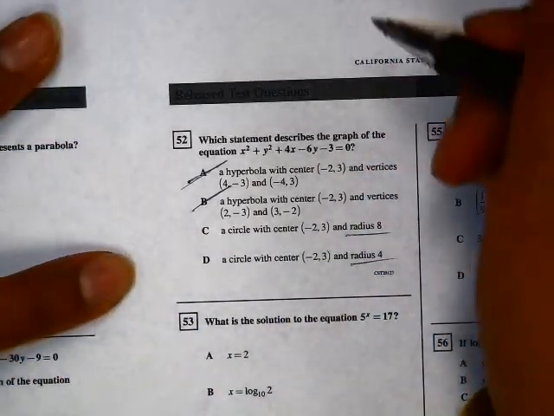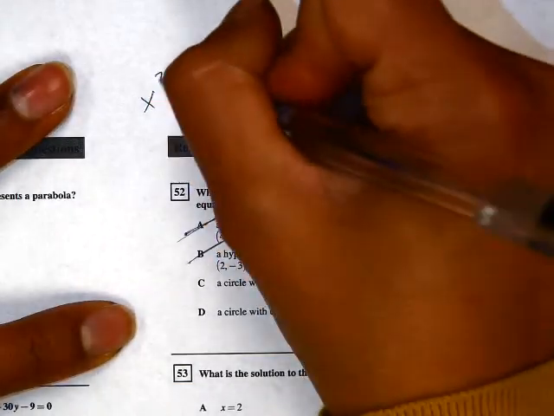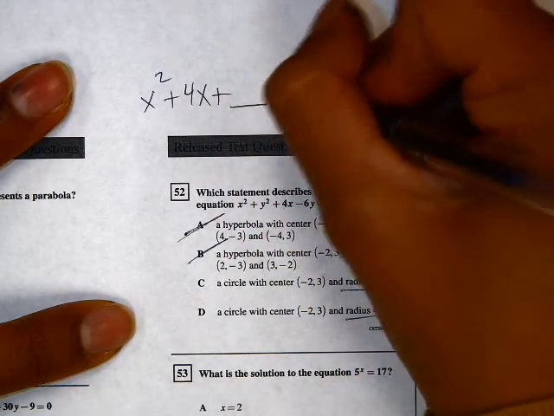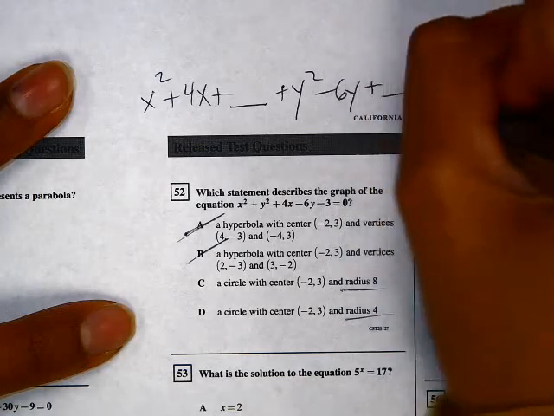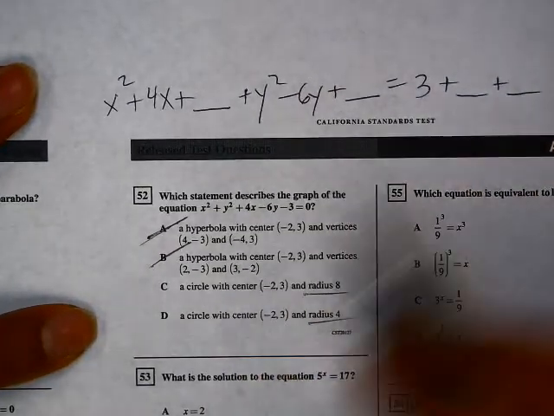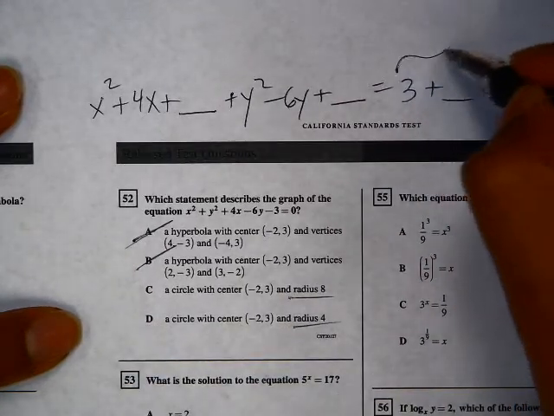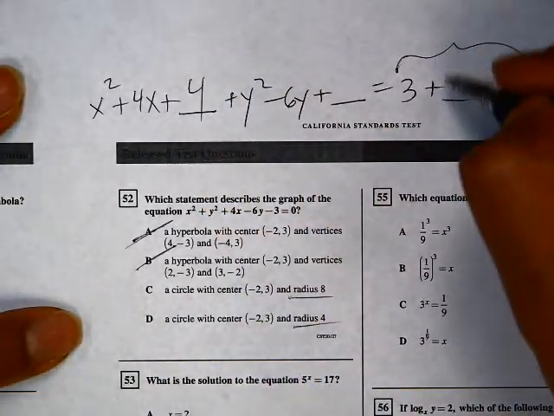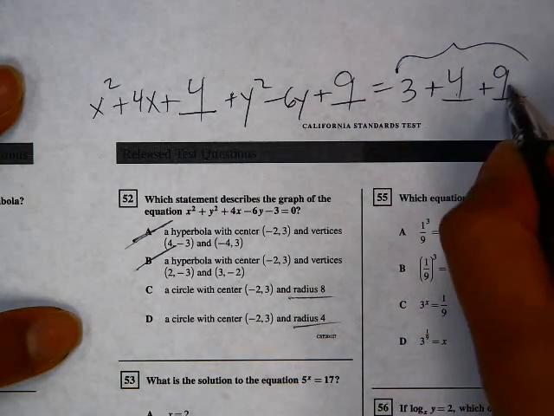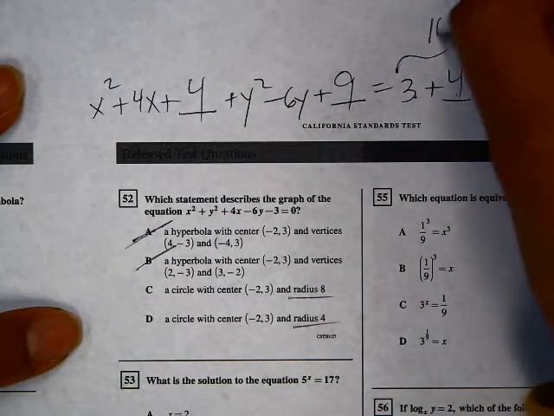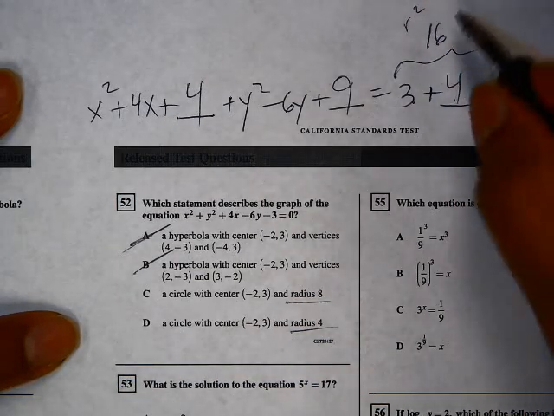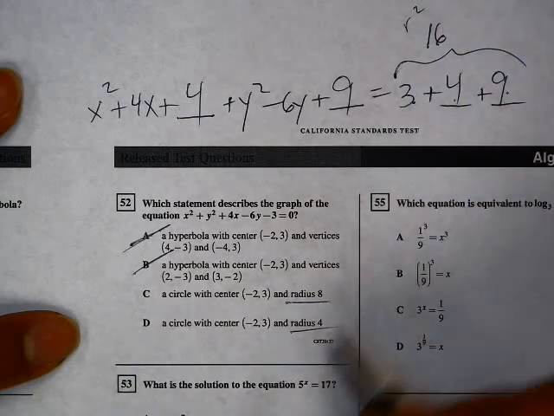So if we started our process of getting it in graphing form, we'd have x squared plus 4x. We'd have y squared minus 6y, and the 3 would move over. And to find the radius, we just need to know what this side is going to be equal to. So if we had a 4 here and a 4 here, a 9 here and a 9 here, 13 plus 3 is 16. This is equal to r squared, and so r would have to be equal to 4.